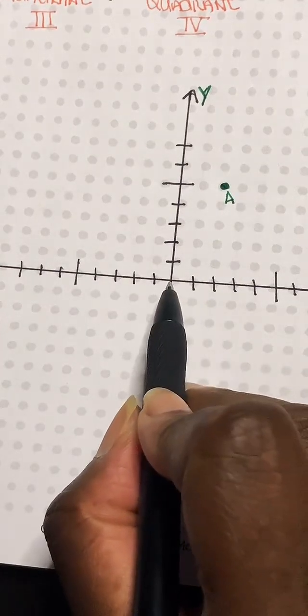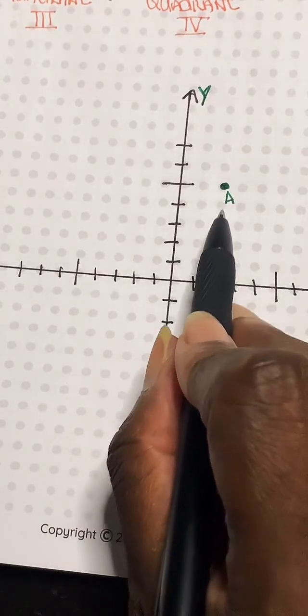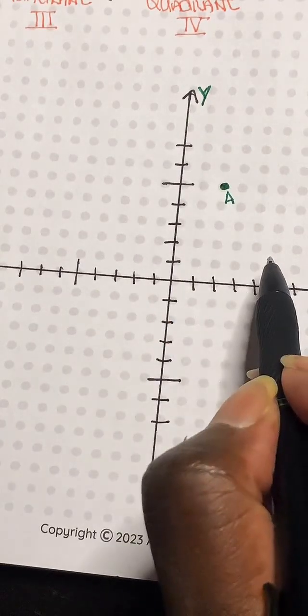Okay, so since it's a positive 2, move to the right 2. Then the y value was a positive 5. 1, 2, 3, 4, 5. Plot your point and then name it.